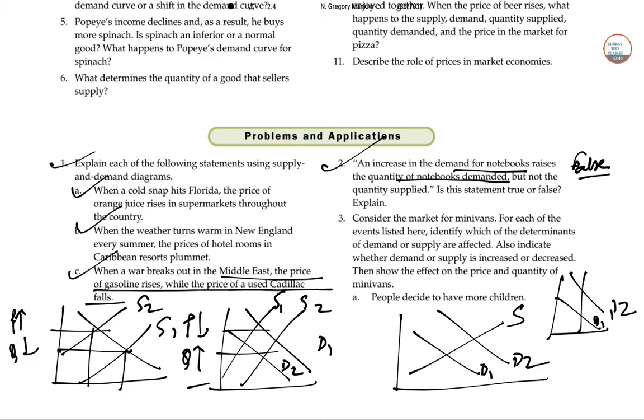Next, 3. Consider the market for minivans. For each of the events listed below, identify which of the determinants of demand and supply are affected. Also indicate whether demand or supply is increased or decreased. Then show the effect on the price and the quantity of minivans. People decide to have more children.